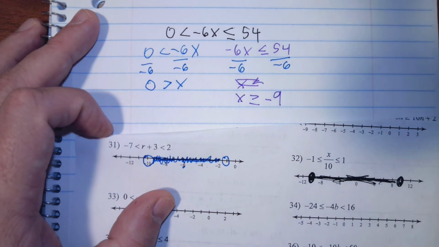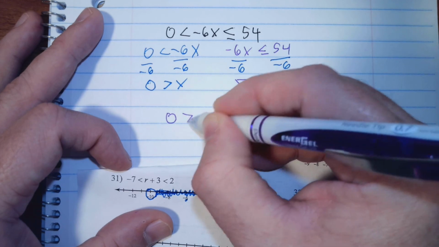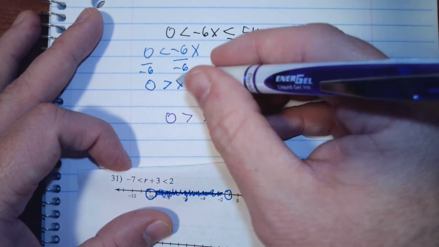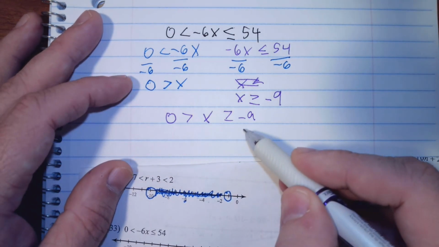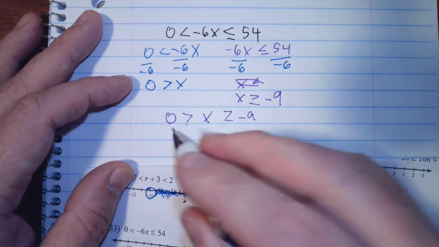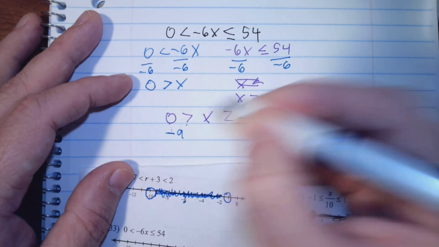We are going to go ahead and put these back together, and I'm going to show you something. Okay, the x's go back together. I don't like this one. It feels like it's almost in the wrong order, because this is the biggest. 0 is greater than x. So this is okay, but it is better if you rewrite it like this.